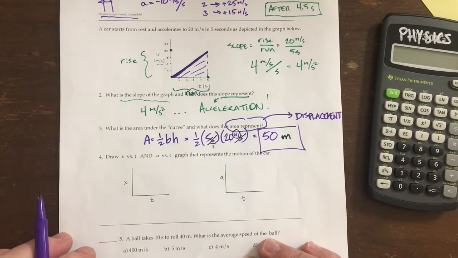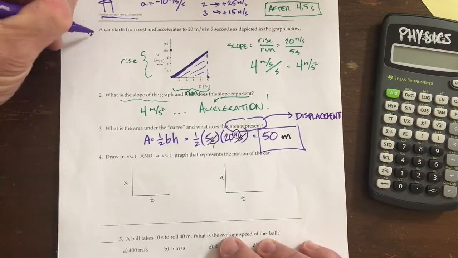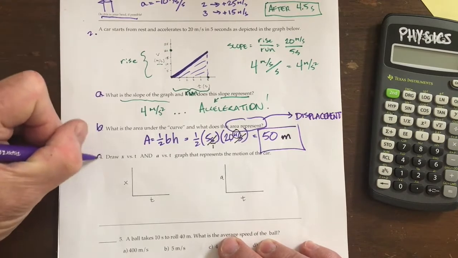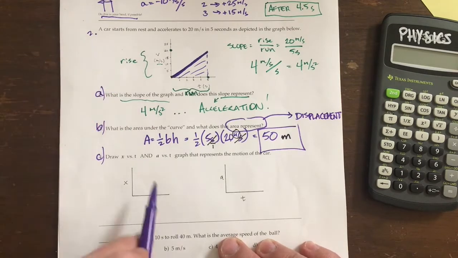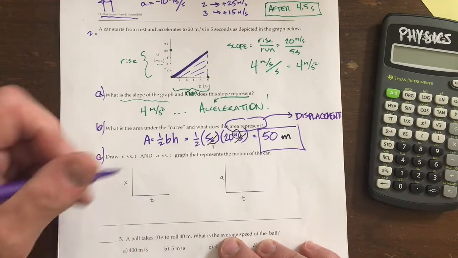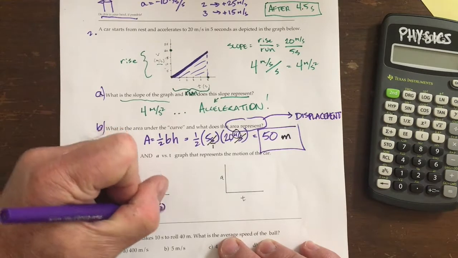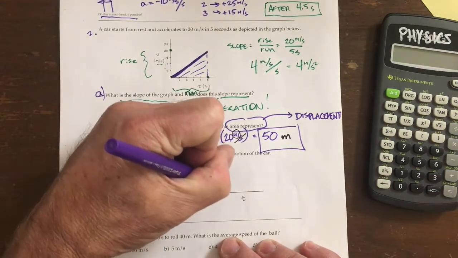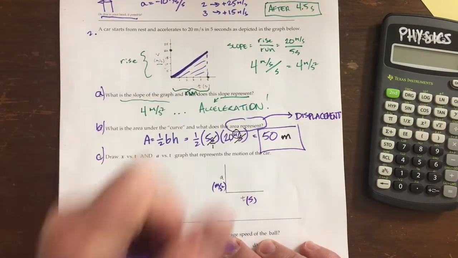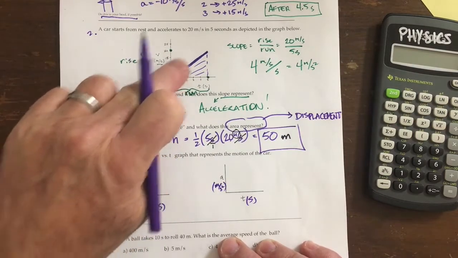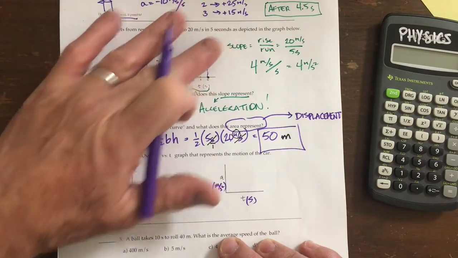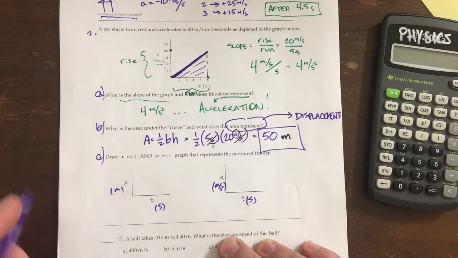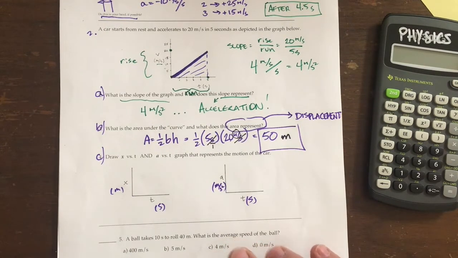Now, the last part of this question really should have been called question 2A, B, and C, because all these parts relate to this graph up here. I ask you to draw the x-t, the distance-time graph, in meters as a function of seconds, and the acceleration in meters per second squared as a function of time. What would this behavior, this constant acceleration from 0 to 20 meters per second, look like? Well, let's look at the a-t graph first.